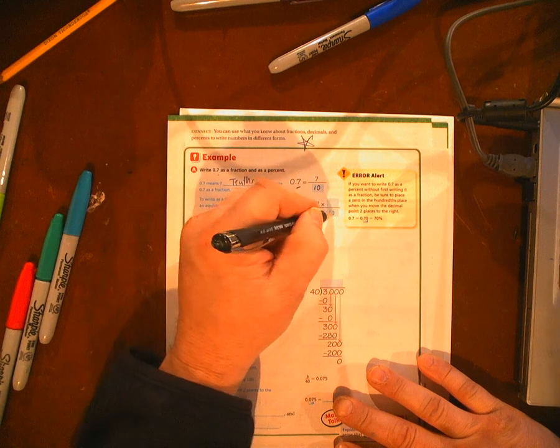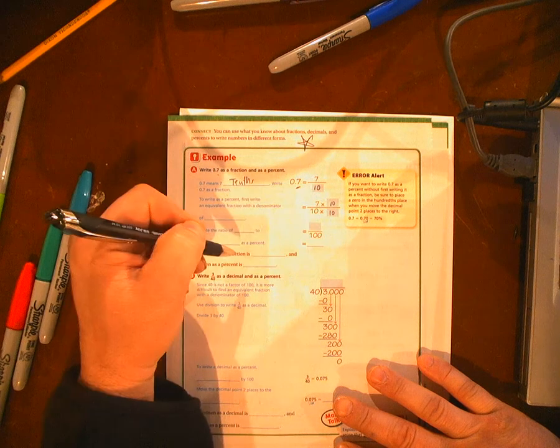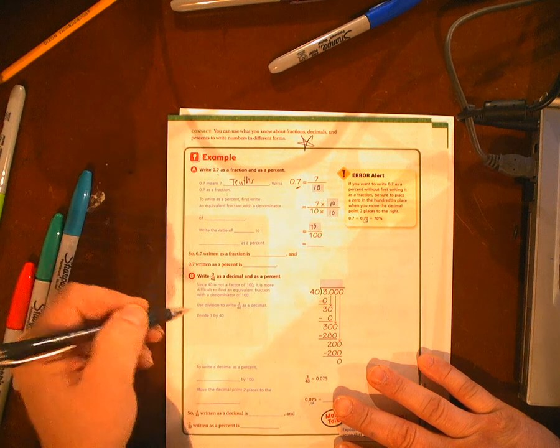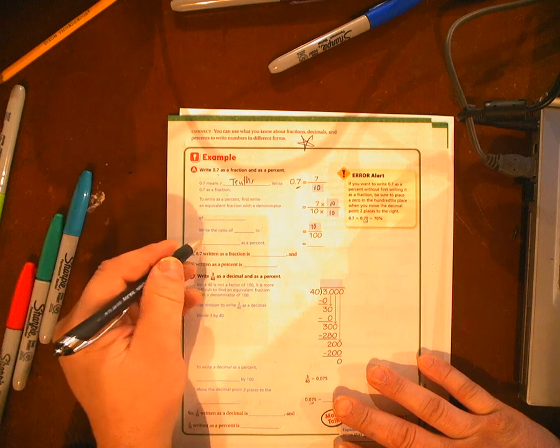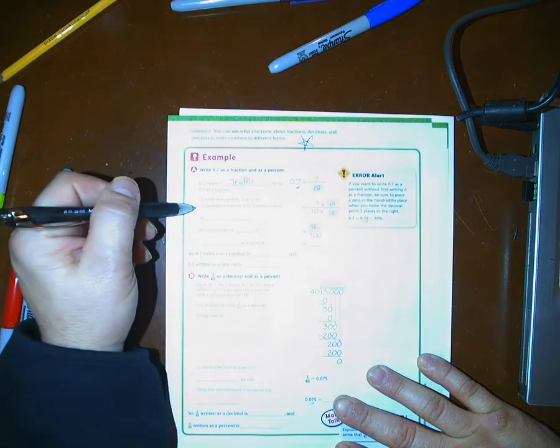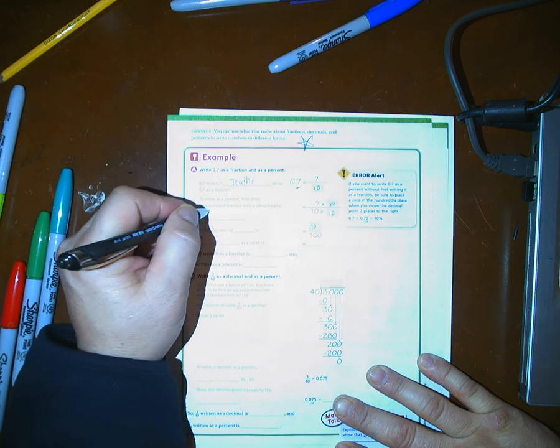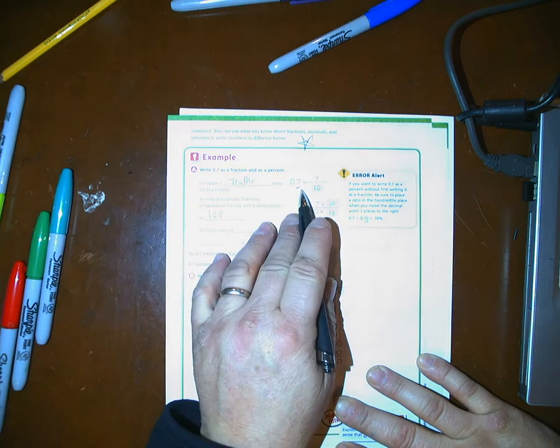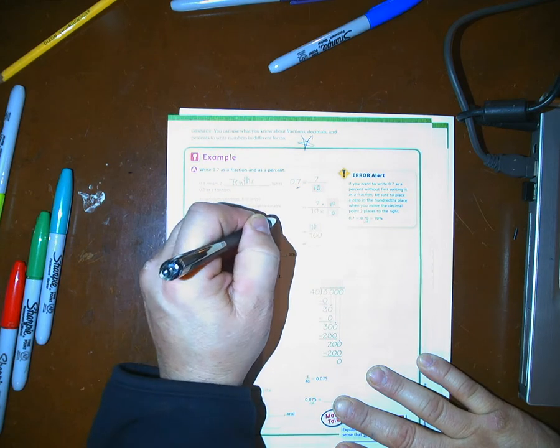Multiply it times 10 to make it 100. So we get 70/100. And then to write as a percentage, first write an equivalent fraction with a denominator of 100. From this point here, I would have just taken 0.7 times 100.